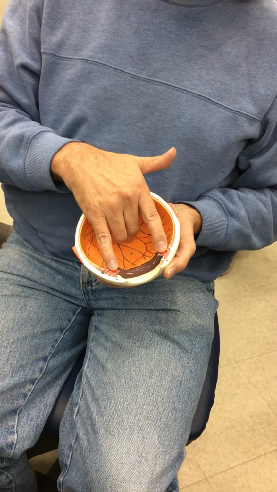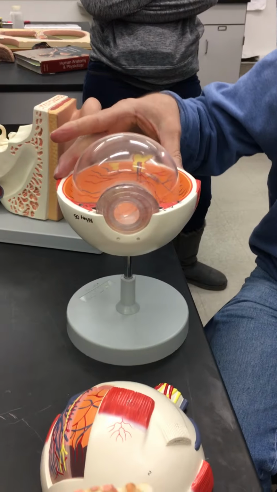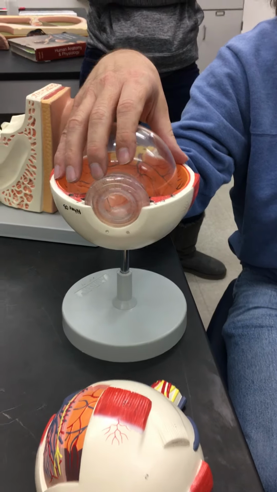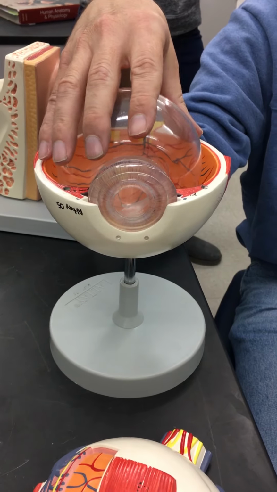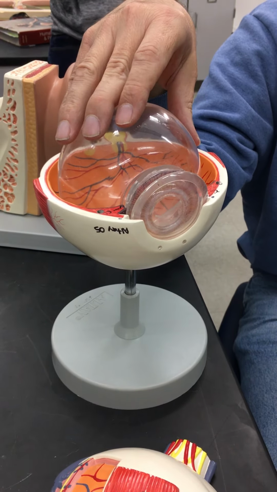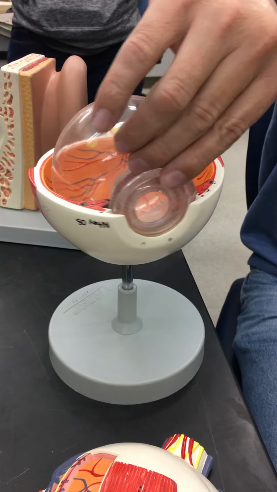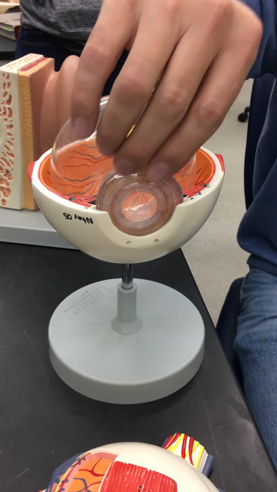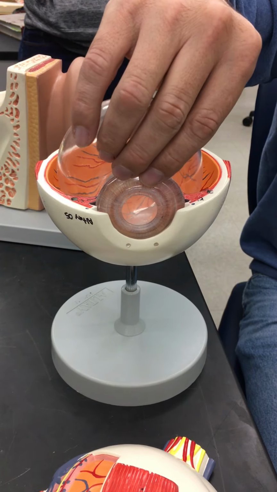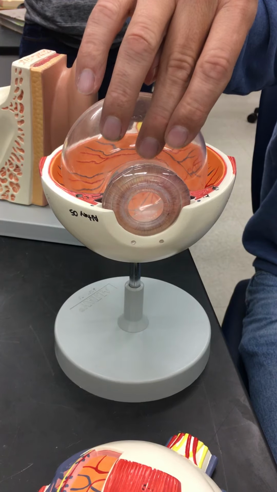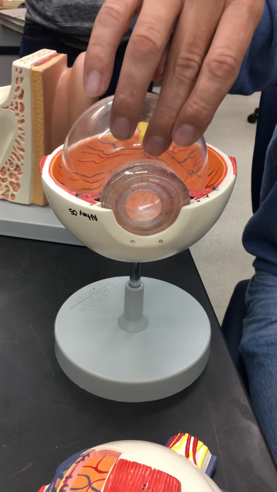Ciliary body. And then, remember, cavities are big, chambers are small. So, posterior cavity, it's filled with the vitreous humor. Anterior cavity, filled with aqueous humor, broken up into an anterior chamber from your cornea to your iris, then a posterior chamber from the iris to the lens.